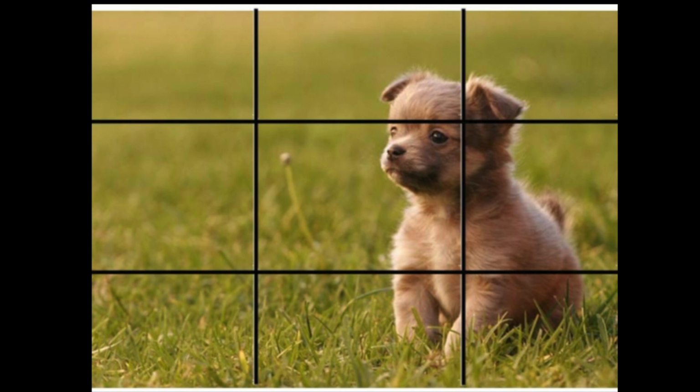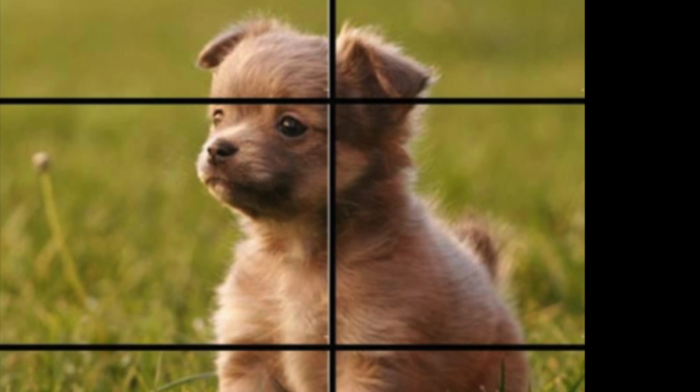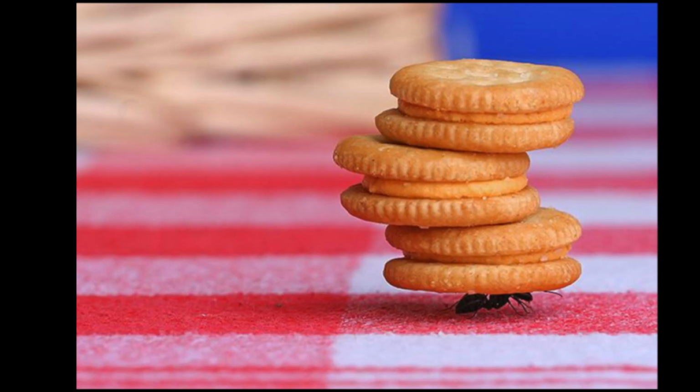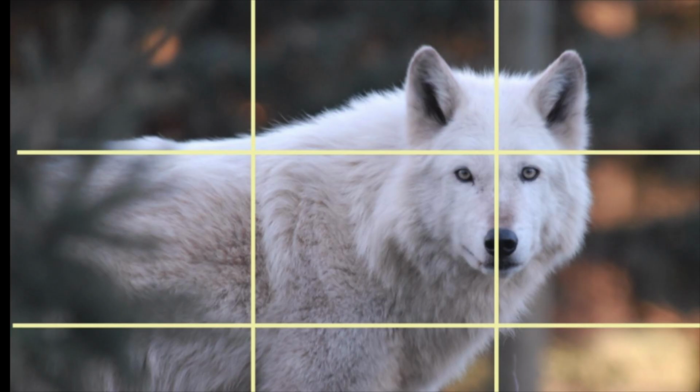In this shot, the puppy being a little off center kind of creates a sense of room for him to run in. If we took the same shot and put him right in the middle, it loses the effect. Following the rule of thirds here, having the ant a little offset to the right shows the distance that he or she has traveled. The intensity of this photo comes with the wolf being offset to the right.